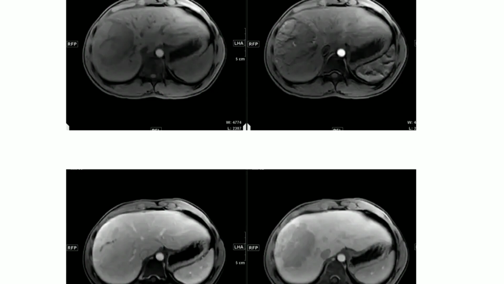It is enhancing with a non-enhancing scar on the arterial phase, and on the portovenous phase it's still the same. On the delayed phase, it has been enhanced. So I could rule out fibrolamellar carcinoma, and my final diagnosis would be FNH.